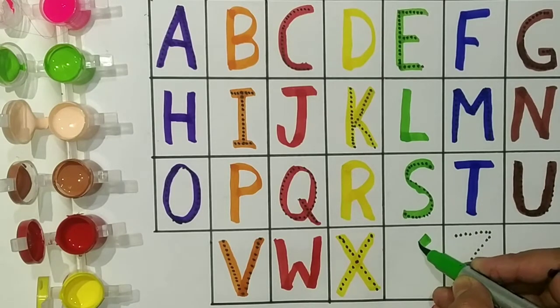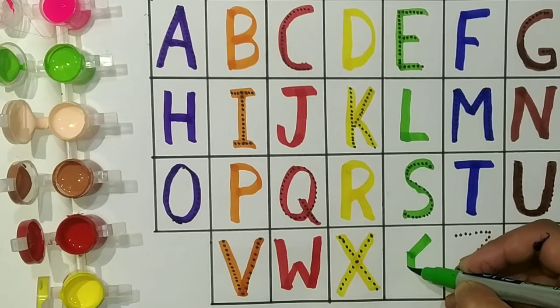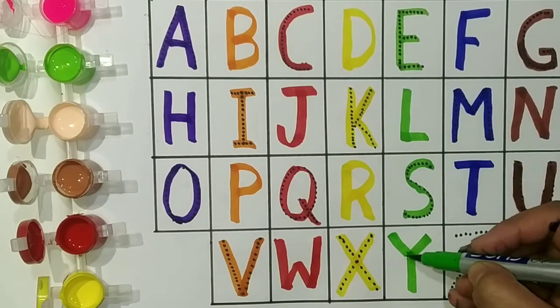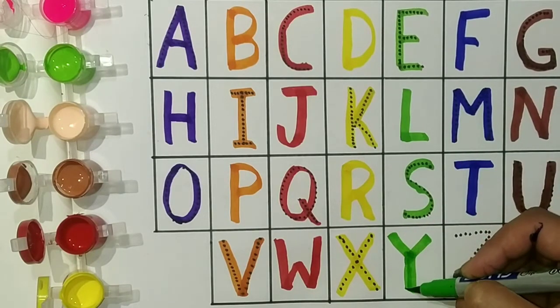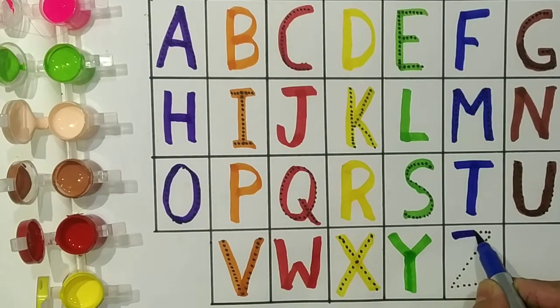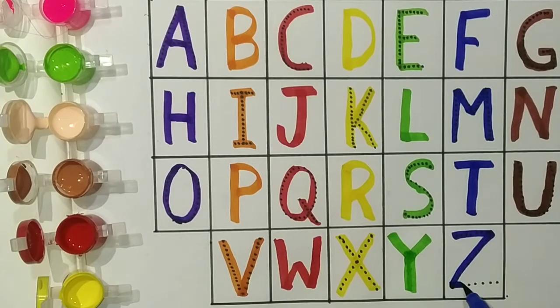Parrot green color, Y for yoga, Y for yoga. Blue color, Z for zigzag, Z for zigzag.